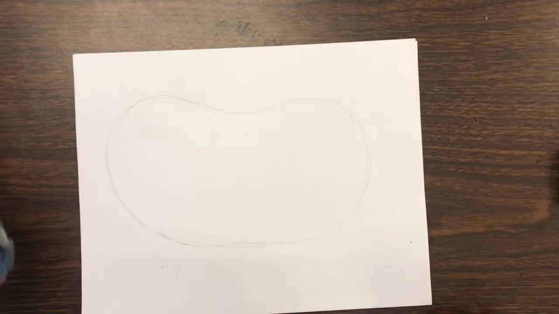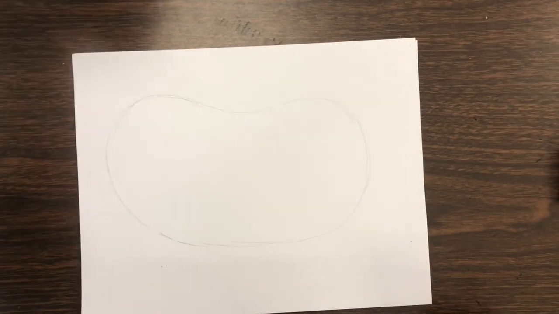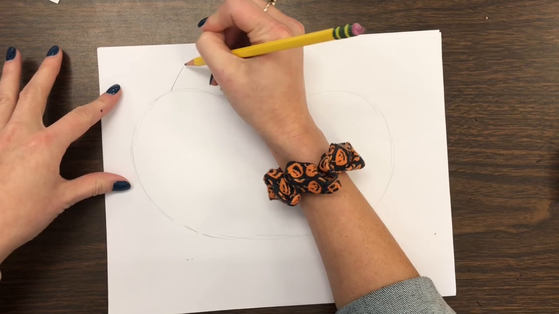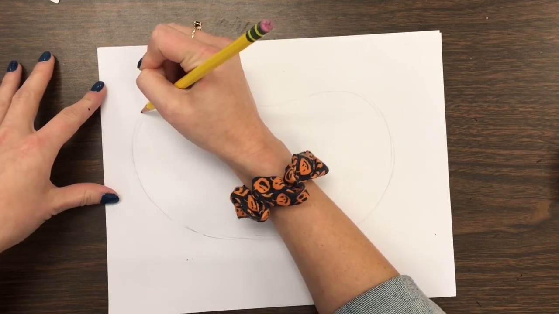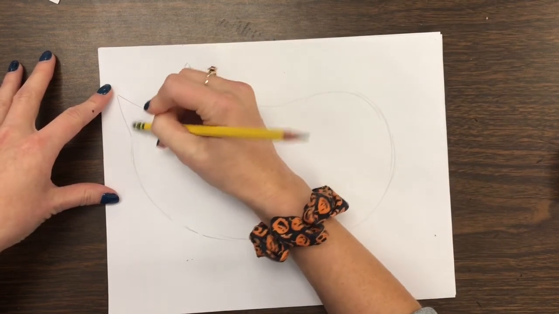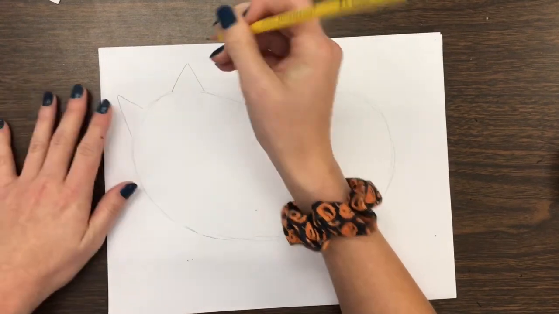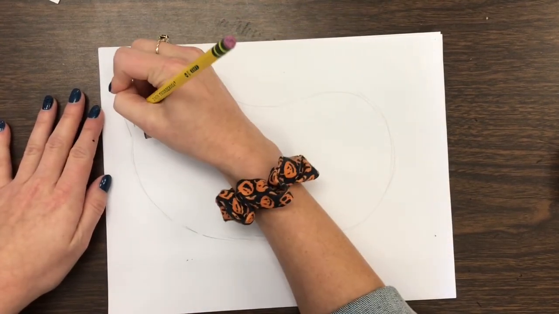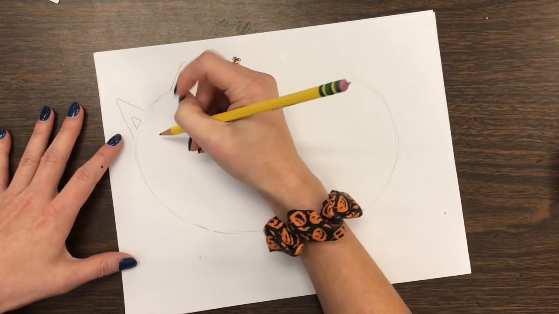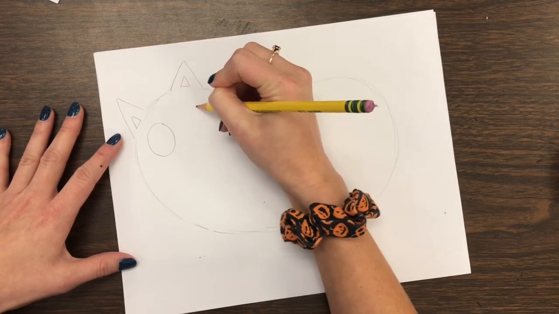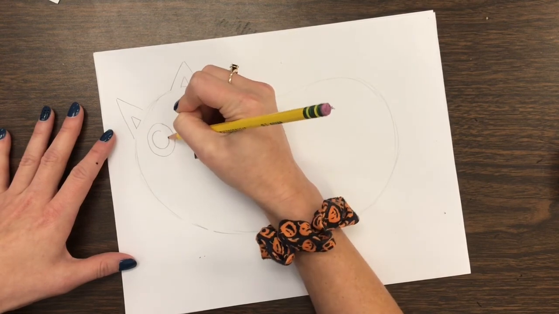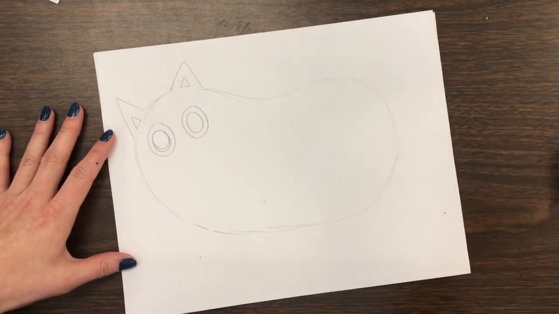All right, so now I feel like I have a pretty decent body shape, and I'm going to make this side the head. I'm going to add 2 triangle shapes for the ears, and then erase the line where they connect and add a little triangle inside. And Angie Rozelaar's cats have these really big eyes. So I'm going to add 2 really big circles and then 2 really big pupils on the inside as well. They kind of look a little funny right now, but that's okay.